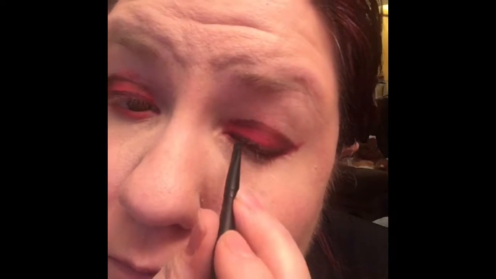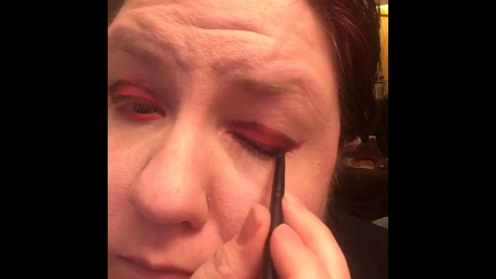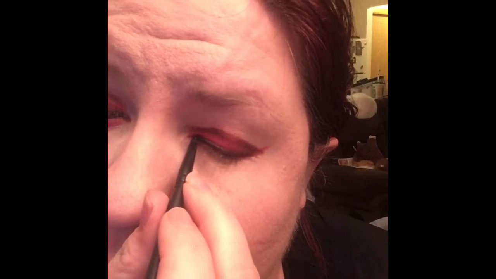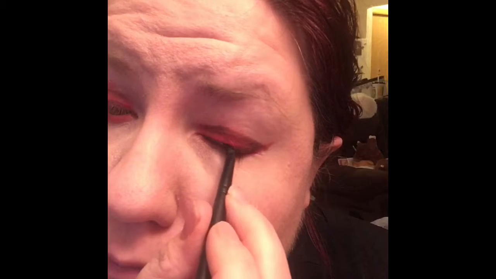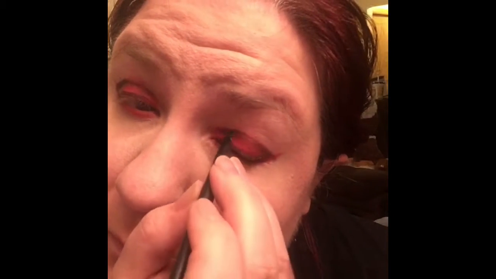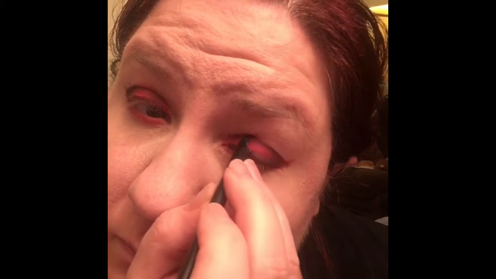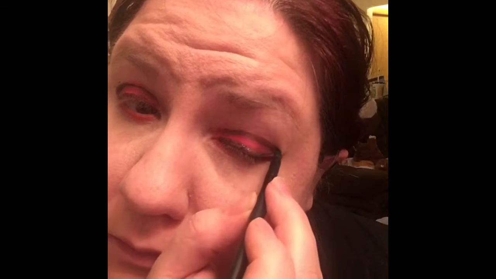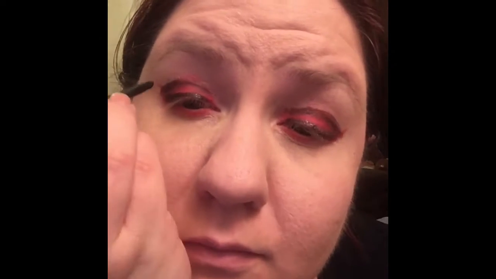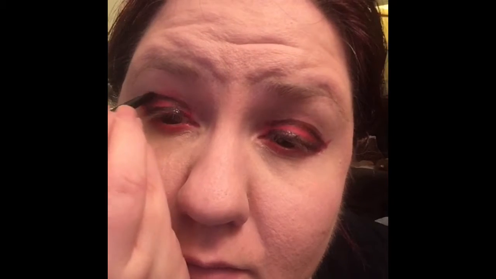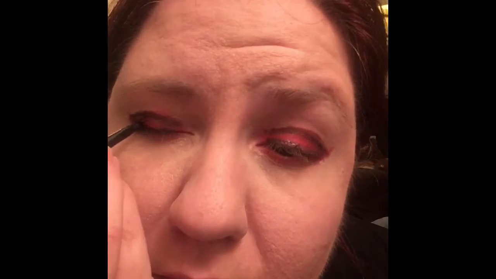Add as much color and as much definition as you need, going back in layers, adding extra color as needed. I also went ahead and used this to define my cat's eye as well. The more definition, the more layers, the better the look.